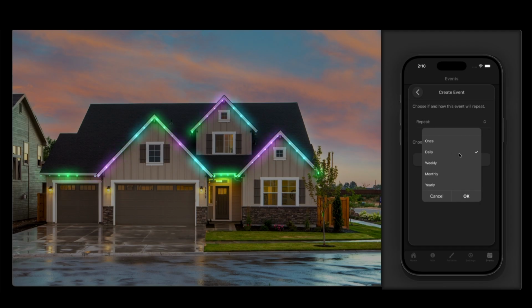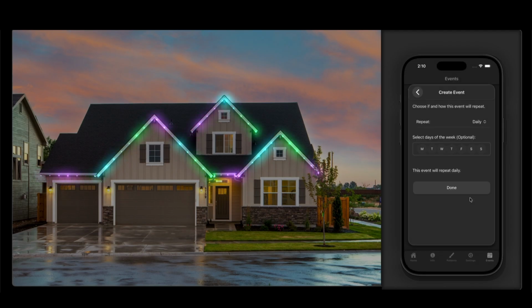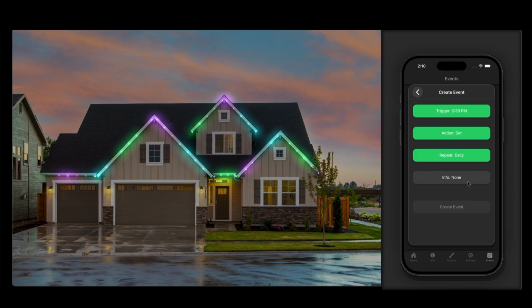Let's try making an event that happens every Tuesday and Thursday every week. We can do this by selecting daily as our type and by tapping on the Tuesday and Thursday buttons and then tapping Done. Finally, tap on Info.